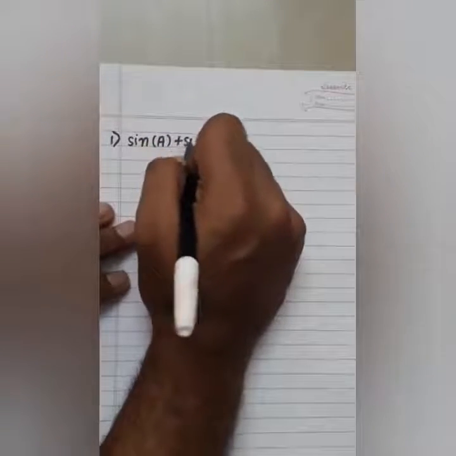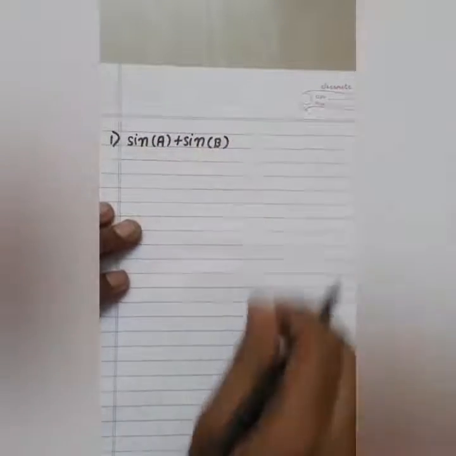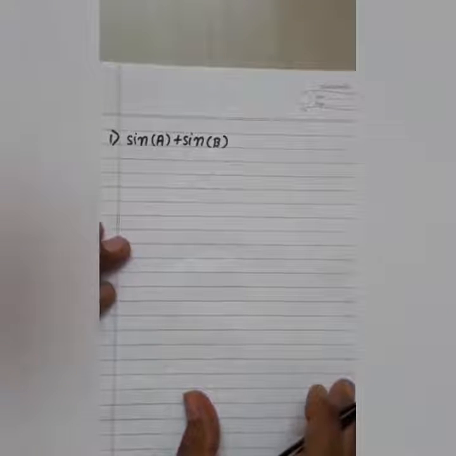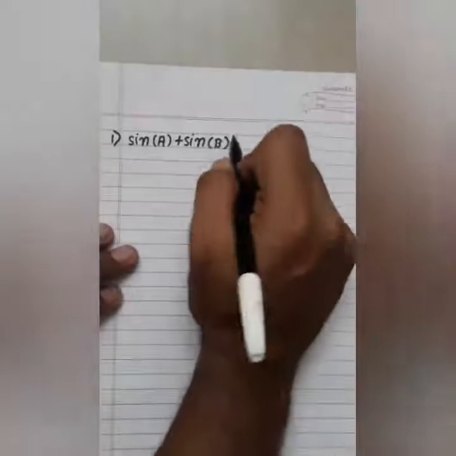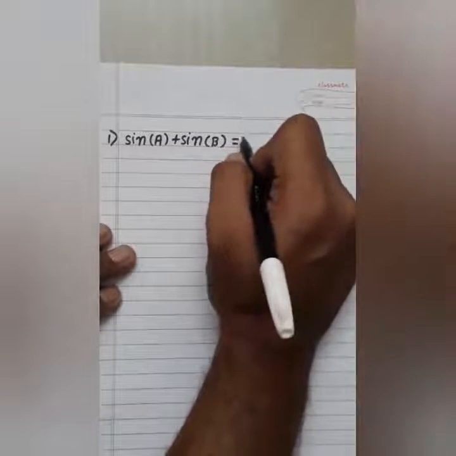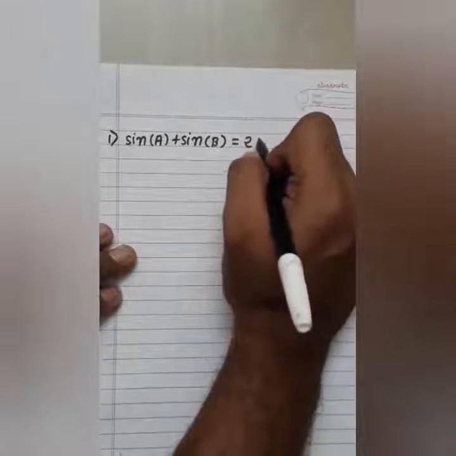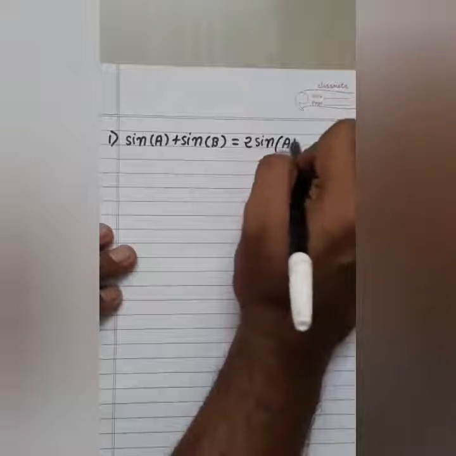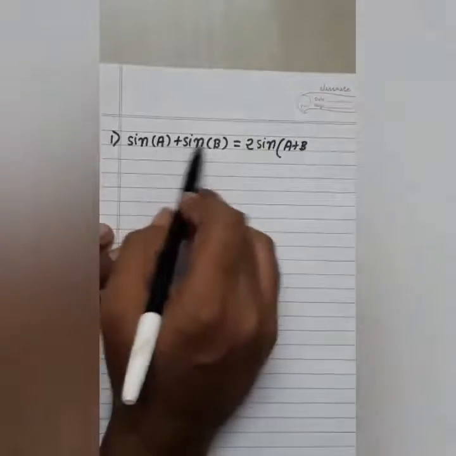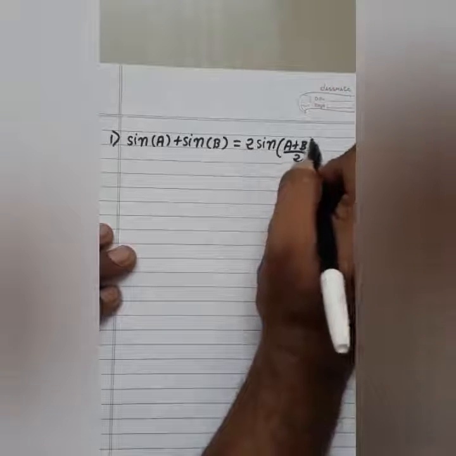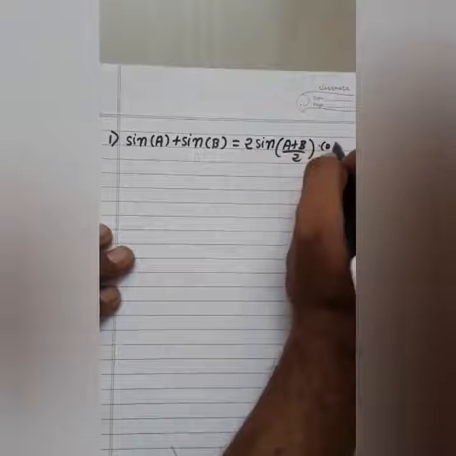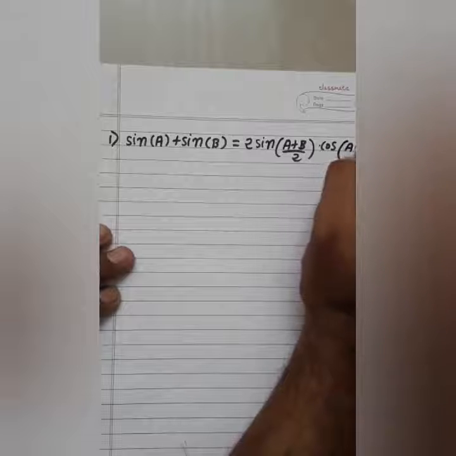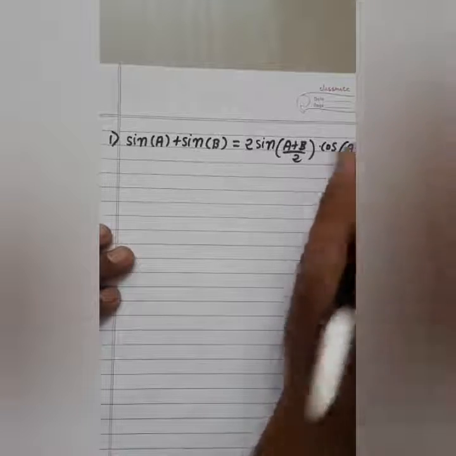So our first formula: sine a plus sine b is equal to 2 times sine of (a plus b) divided by 2, into cos of (a minus b) divided by 2.